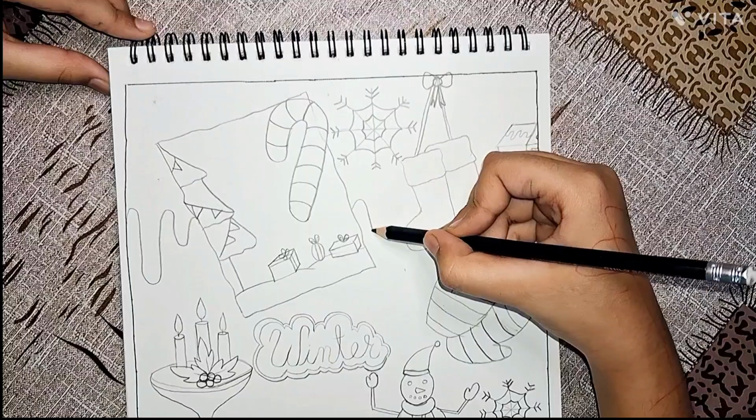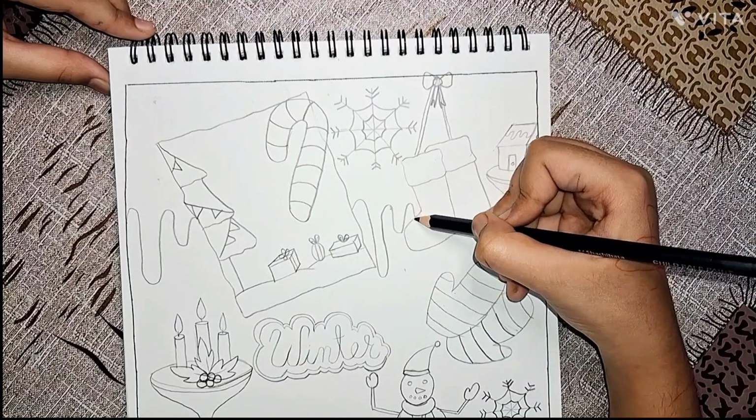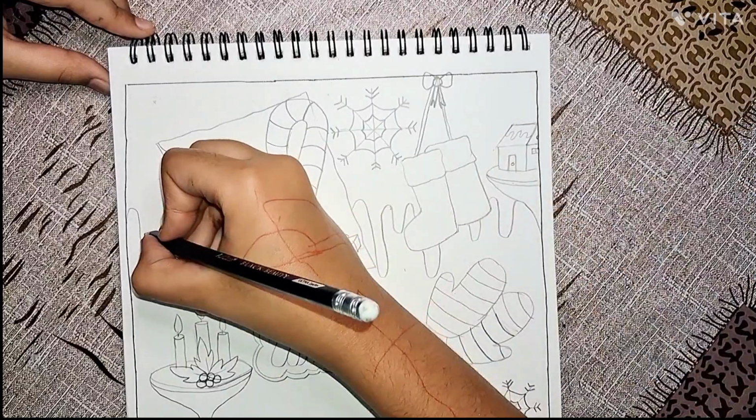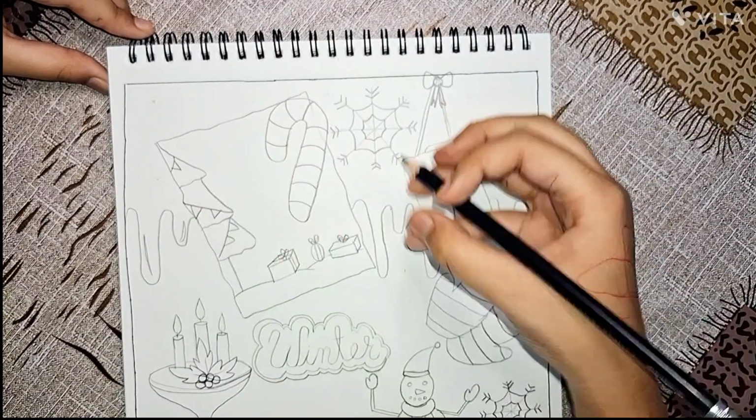Now I am making an icing type of shape over here. So I'm basically showing that snow is melting a little bit.